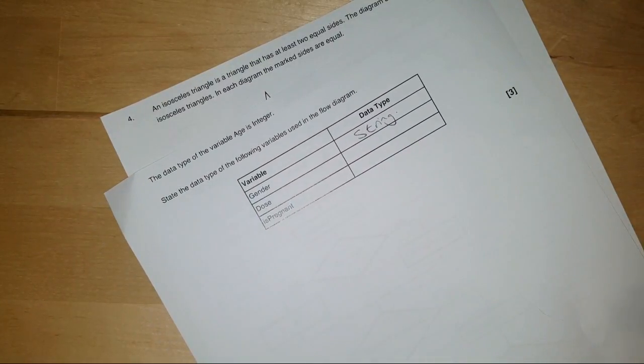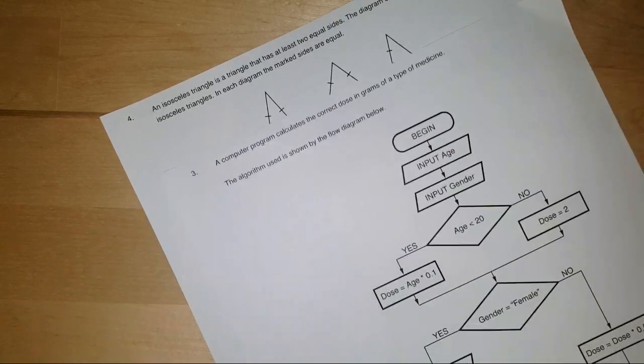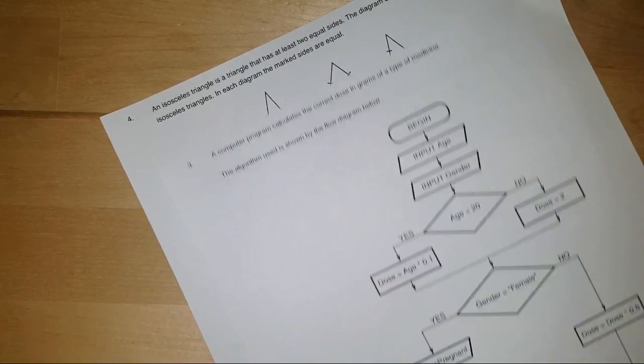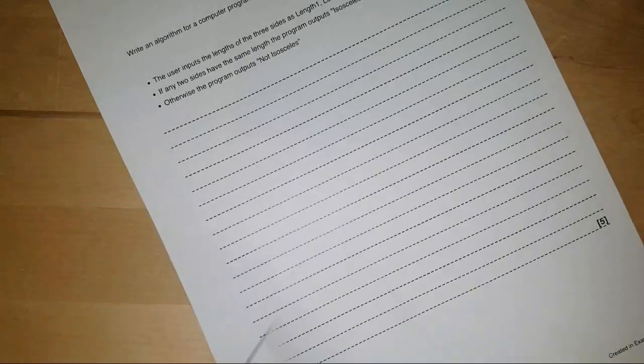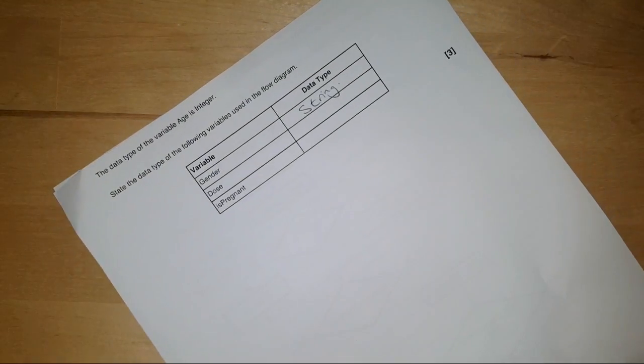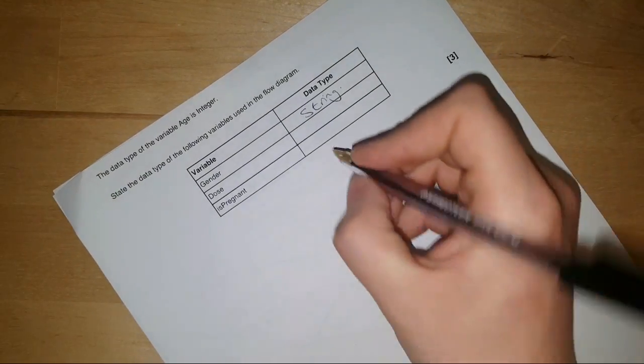Okay, the dose, so the amount of dosage that we're going to be given to the patient. As we've done this several times, we know that the dosage can have like a 0.5 to it and things like that. So we know the dosage isn't just a whole number. The dosage here is going to be real.